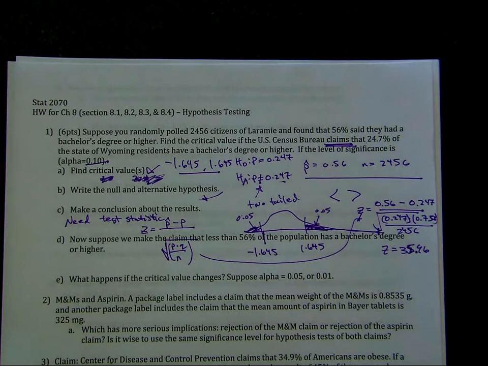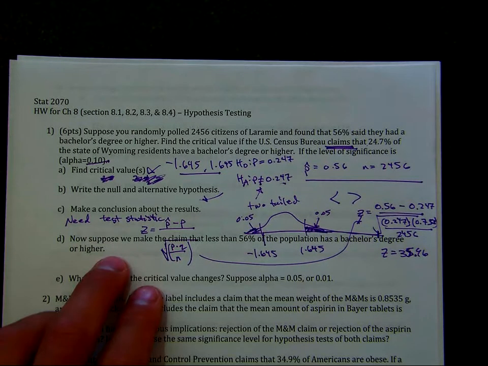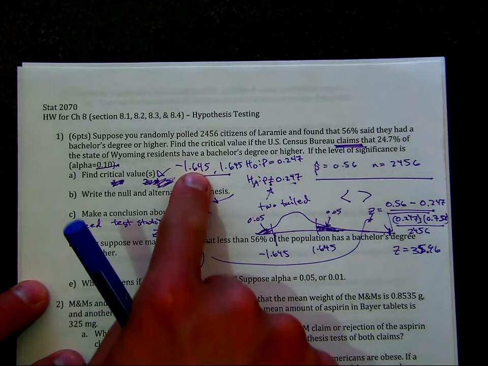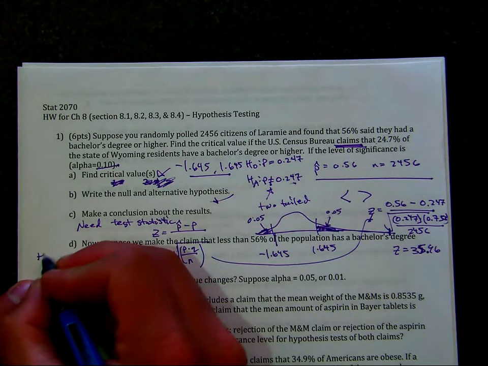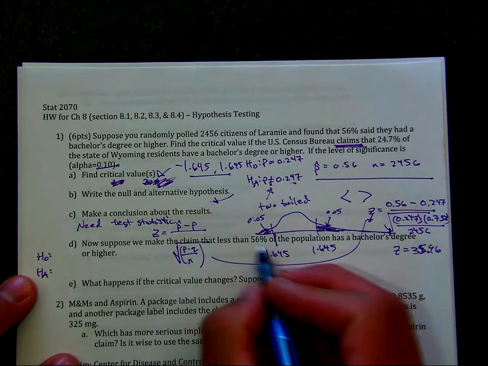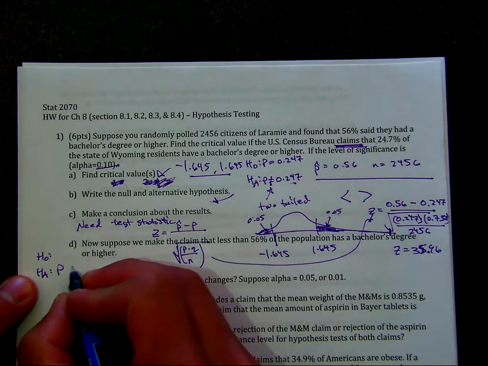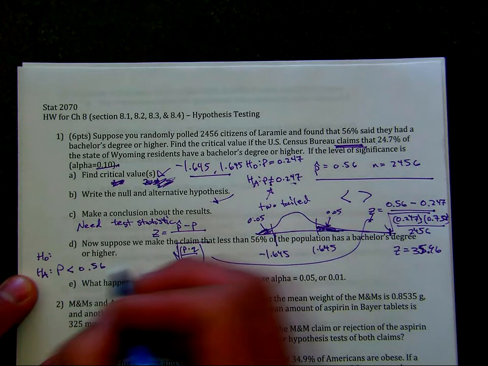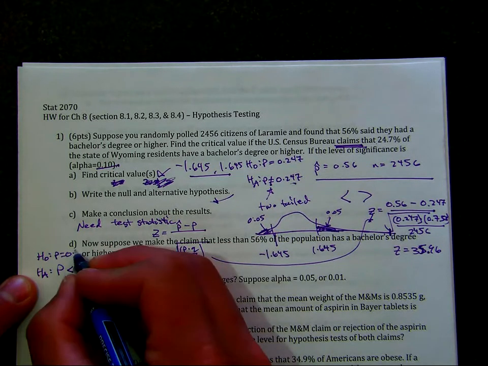All right. Now, in D, it says, now suppose we make the claim that less than 56% of the population has a bachelor's degree. All right. So what we're doing here is we're just changing the critical values, basically, because the null and alternative changes. The claim is now less than, right? So P is less than 0.56, and P is equal to 0.56.